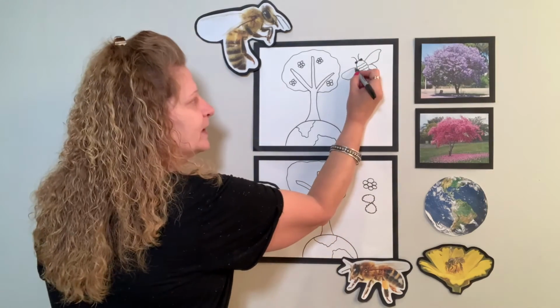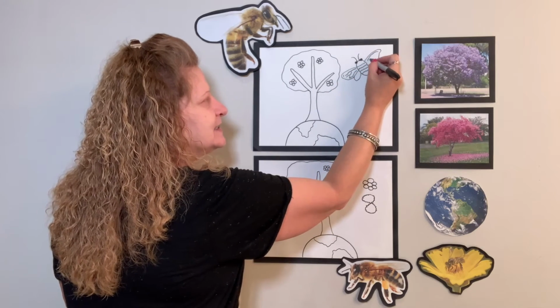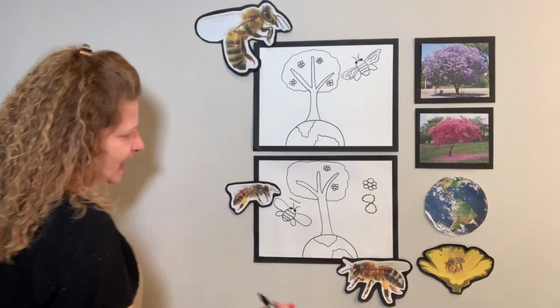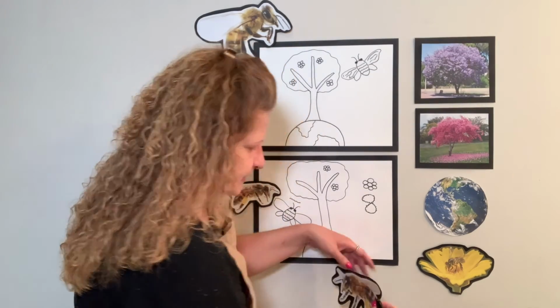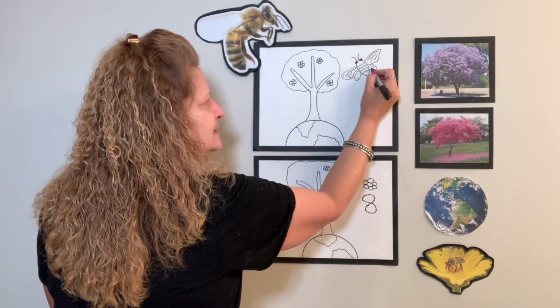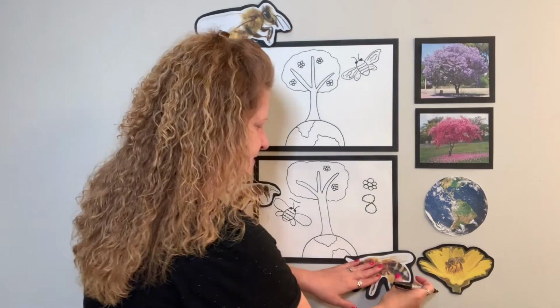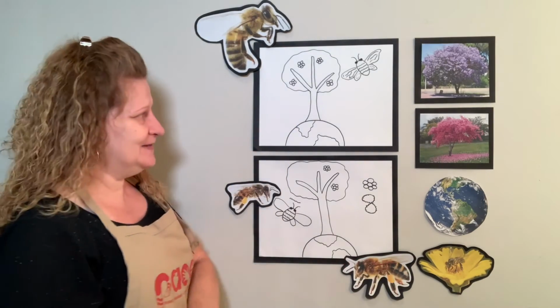And I also want to go in and I want to put some little lines inside of my wings because bees actually, if you look really carefully here, you will see that they have lines inside of their wings. And so, for that reason, I want to add some lines. Good job. Your bees are looking great, guys.